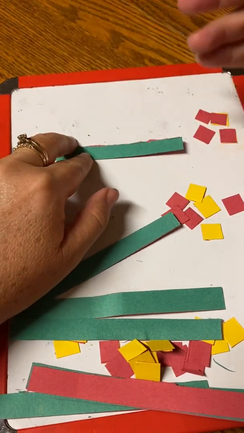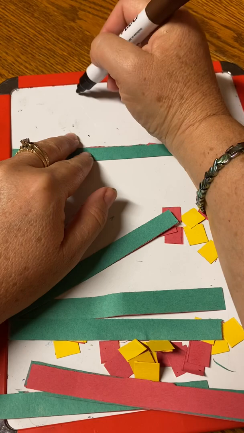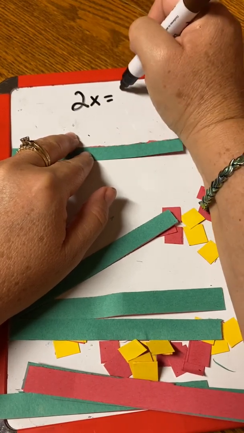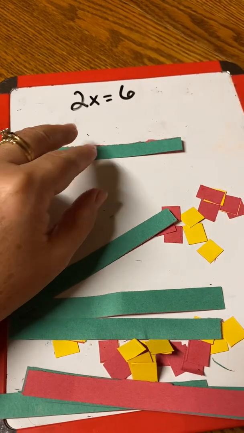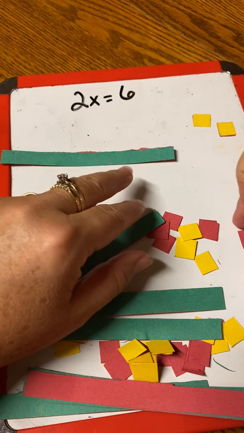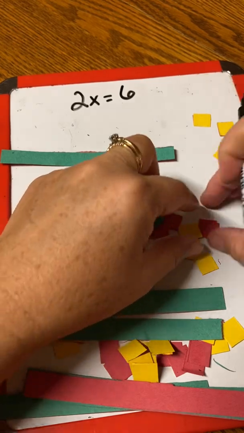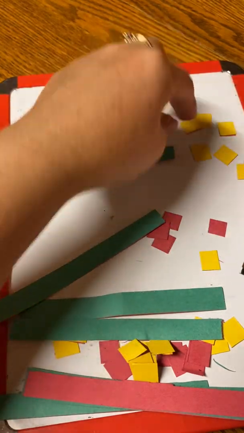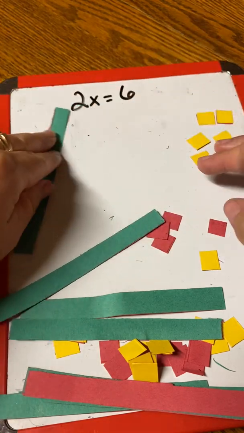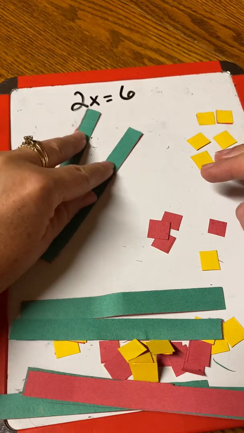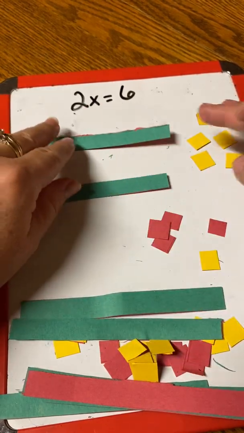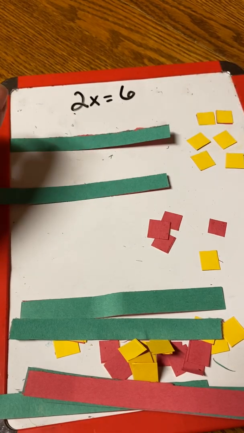How else can we do it? So say we had an equation that says 2x equals 6. So both are positive, so we want our positive side showing on our tiles. So here's our 6, and here's 1, 2 of our x's. So how can we represent and show what the 1x would be?